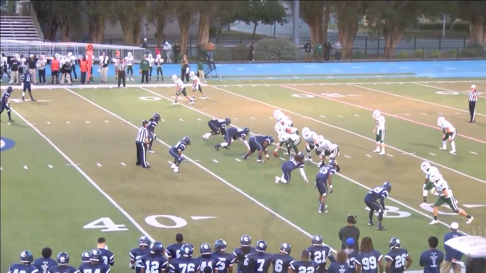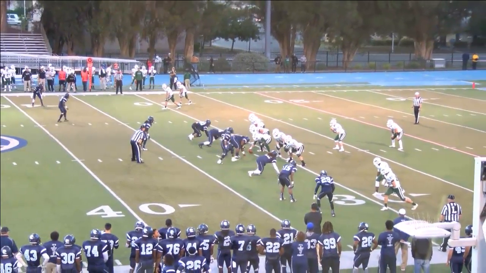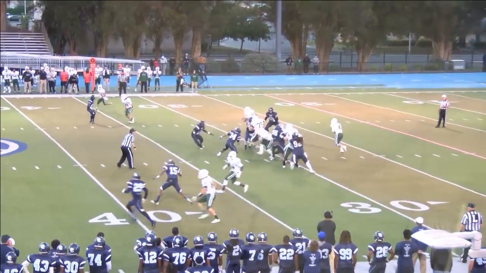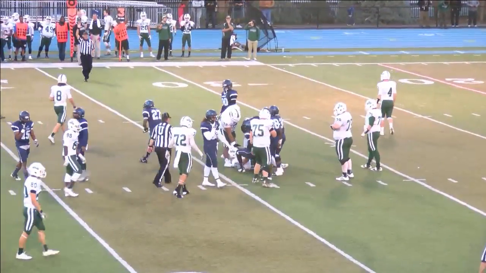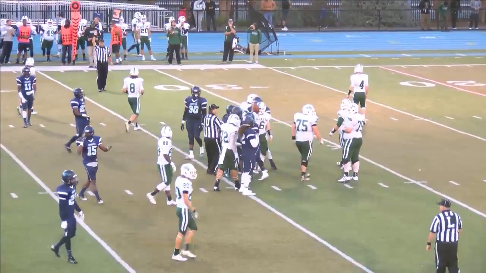Shasta has the ball, 2-by-2 setup, and actually they made a change at quarterback. So number 4 is in for Shasta College.